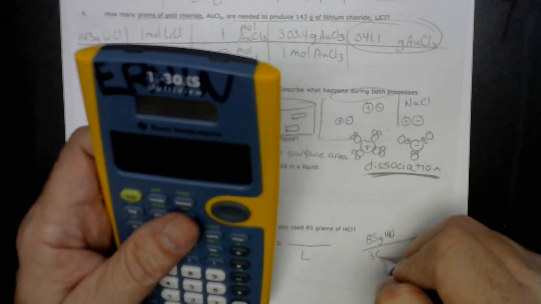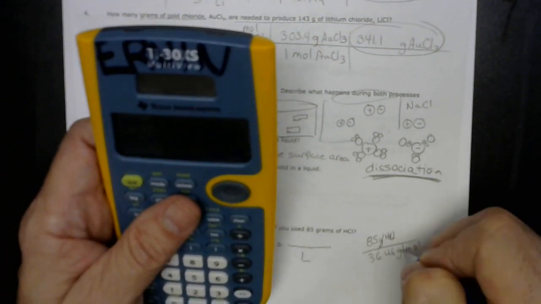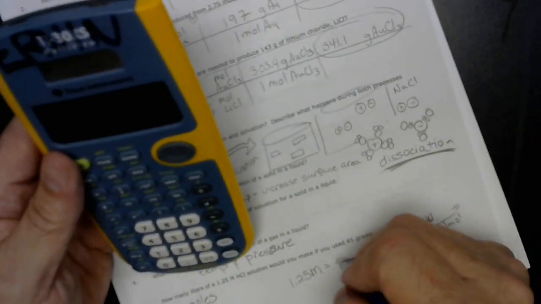So 85 grams HCl, and I'm going to divide by 35.45 plus 1.01, 36.46 grams per mole. That gets rid of grams and gives me moles. 85 divided by 36.46 is 2.33.